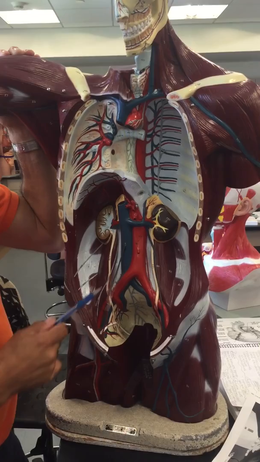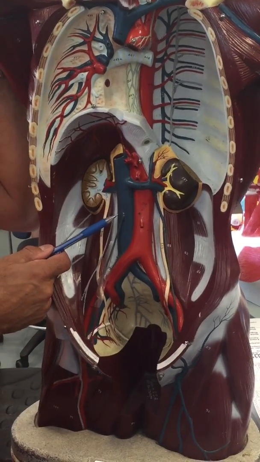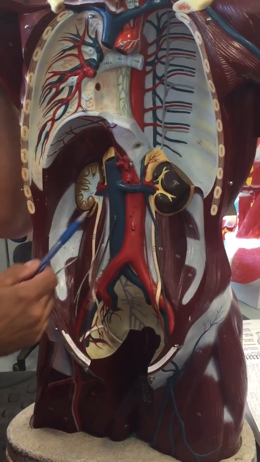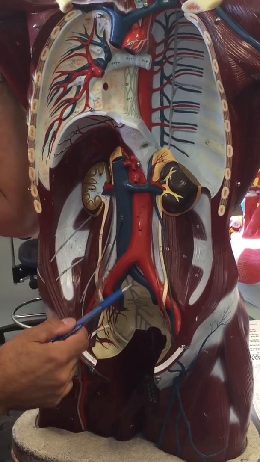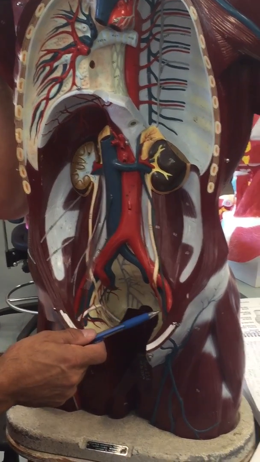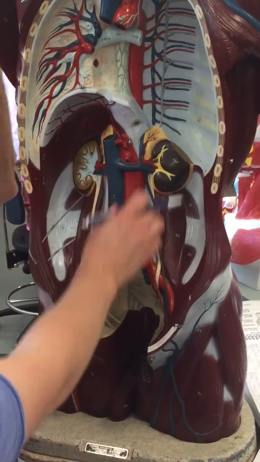Then you have the inferior vena cava. That's the inferior vena cava, because the heart's right here. Renal vein, common iliac vein, internal iliac vein, external iliac vein. They're not on your list, but that's what they are.